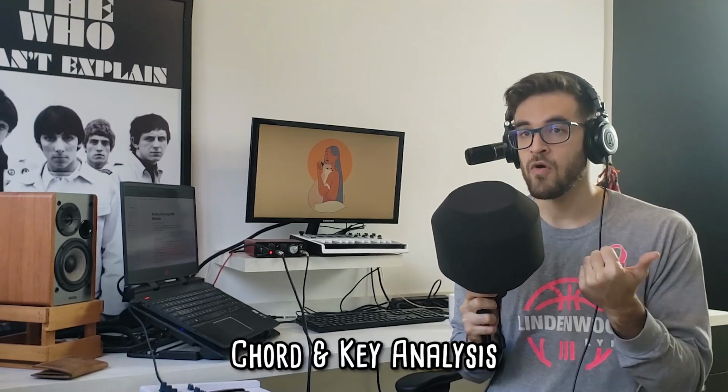And also, if you use FL, Newtone is a native FL plugin that can do pretty much the same stuff Melodyne can. In this video though, I'll be using two of Melodyne's tools, two simple tools, which are Chord and Key Analysis. I'll showcase ways of using them by breaking down 3 different tracks.